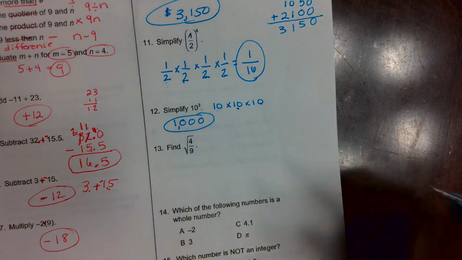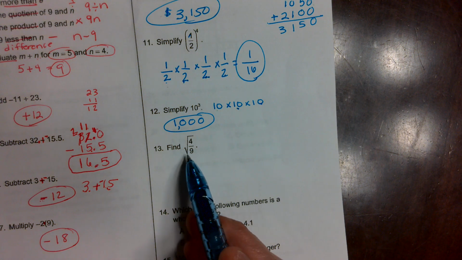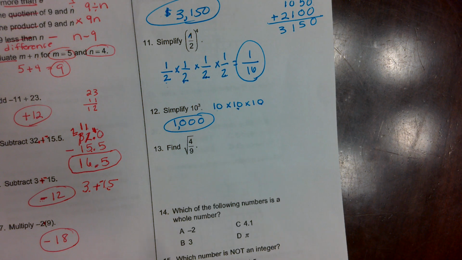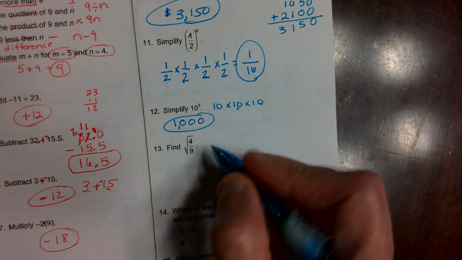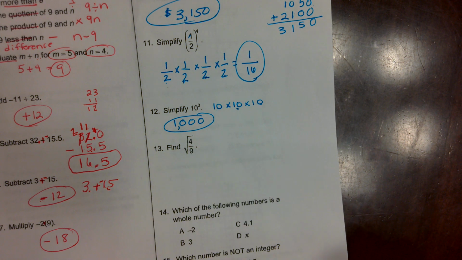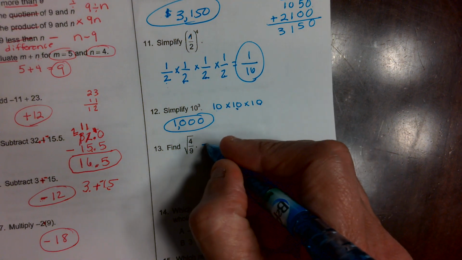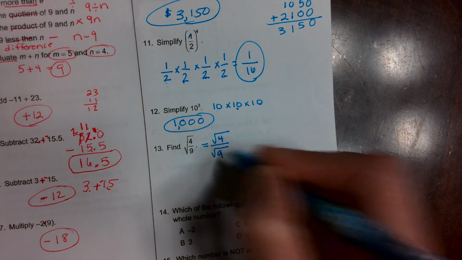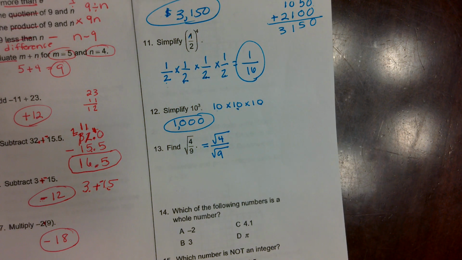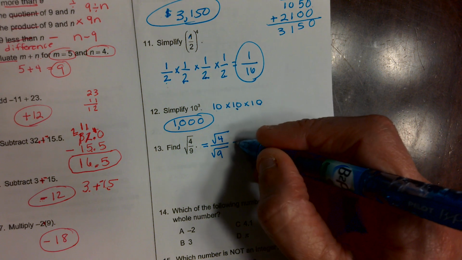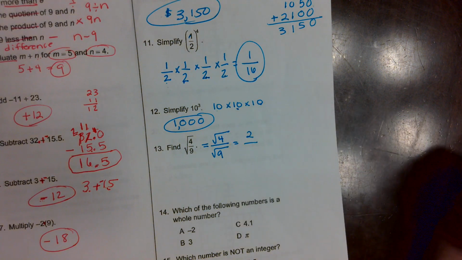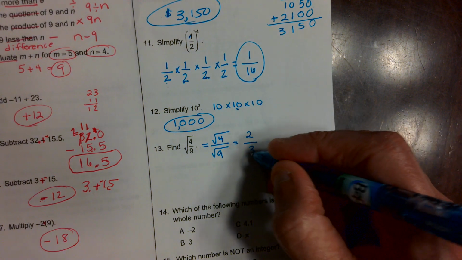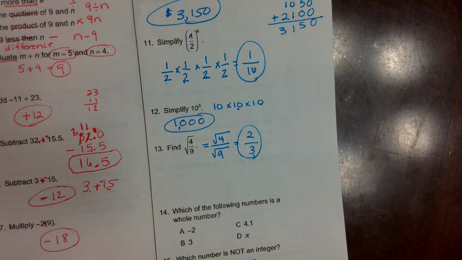Number 13. Remember, this is the square root. And you can break the square roots up. So I can look at the top and bottom each separately. You don't have to think of it as a fraction. That's kind of confusing. But you can think of it this way, and then it's not so confusing. Because what's the square root of 4? 2. And what's the square root of 9? 3. And we're all done.